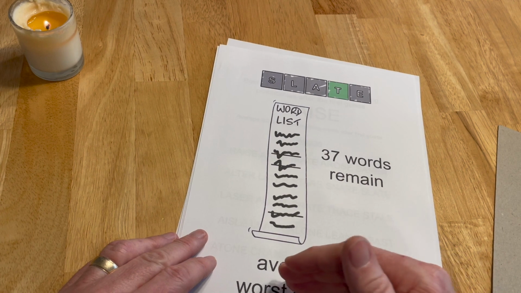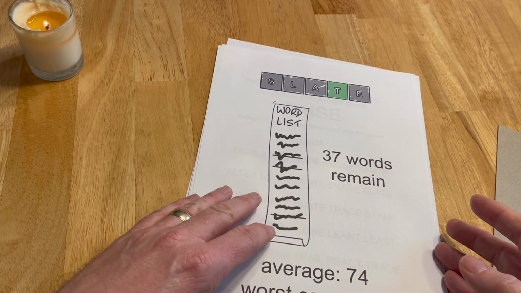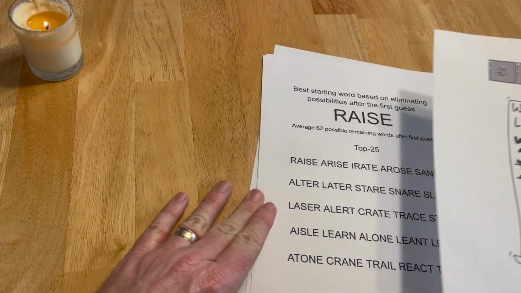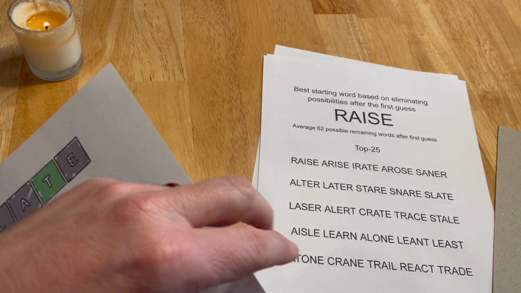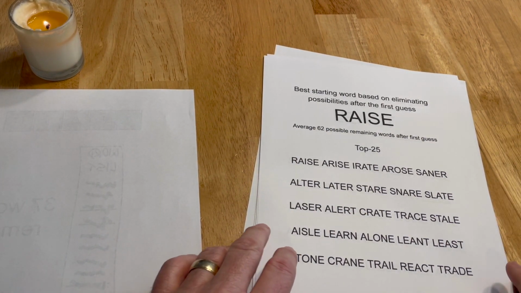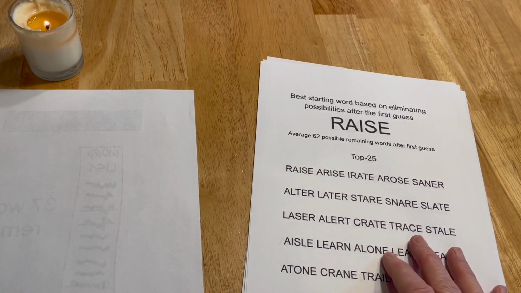And now I rank those based on the smallest number of words left. And that was my first set of top ranked starting words or opening words to play Wordle.